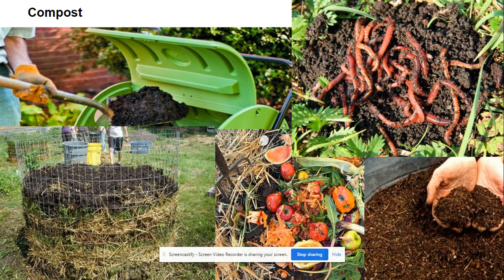That is really the goal. You're trying to make that brown, soft, rich, sweet-smelling earth substance that is not actually dirt. It doesn't really have any dirt in it usually. It's just broken down organic matter. It's a beautiful fertilizer and a soil conditioner.